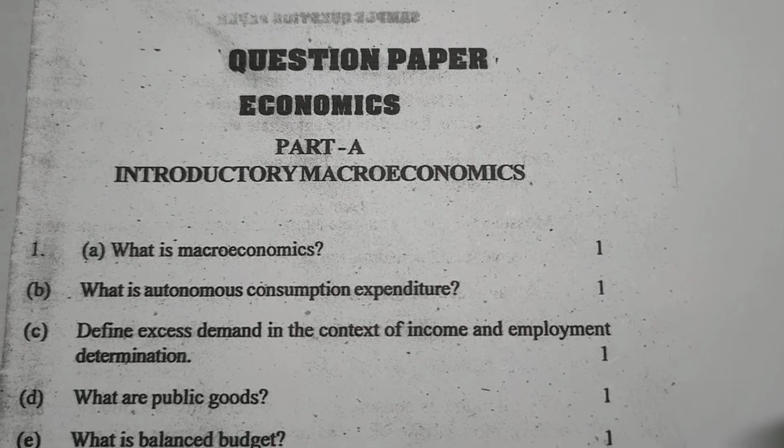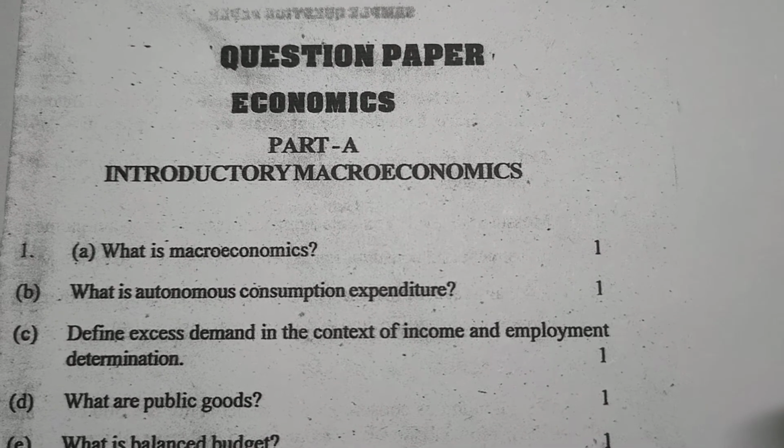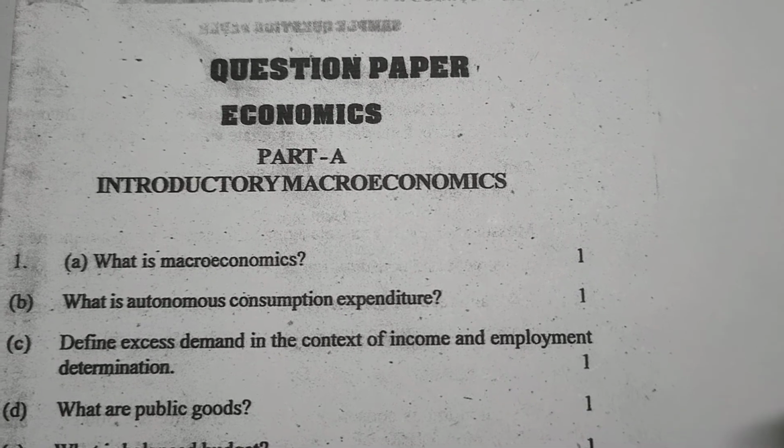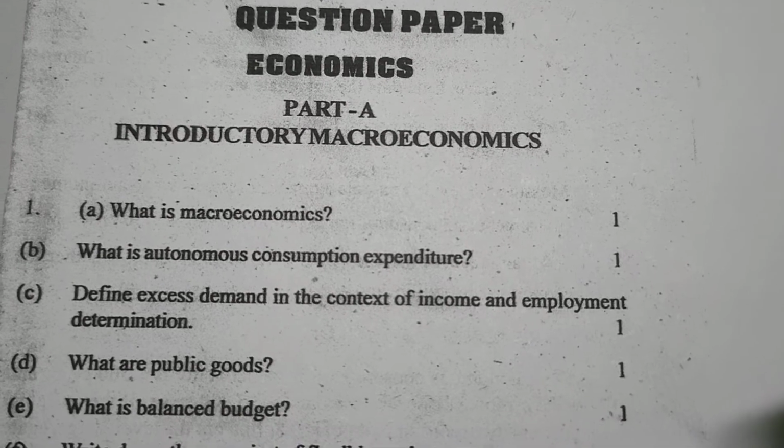Today I come with a topic: the model question paper for the upcoming examination, pre-test and final examination, Class 12 Economics. Let's start. Question paper, Economics, Part A.